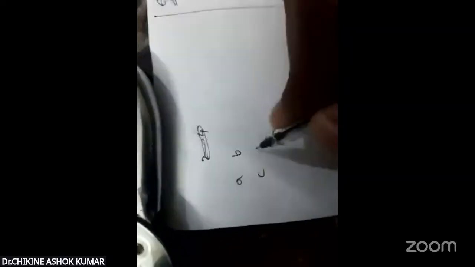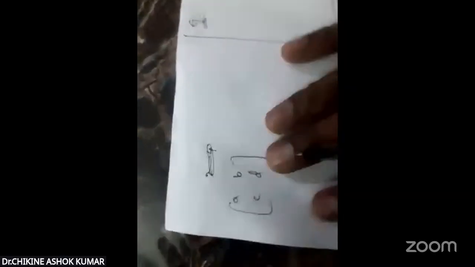Suppose this is A, B, C, D. I am going to take only two players, player A and player B, and only two strategies, P1, P2. This is Q1, Q2.